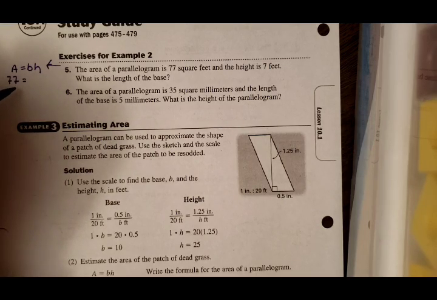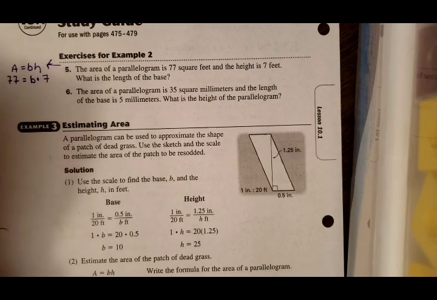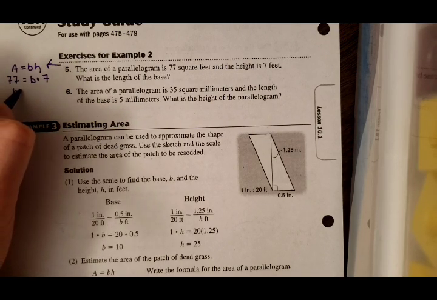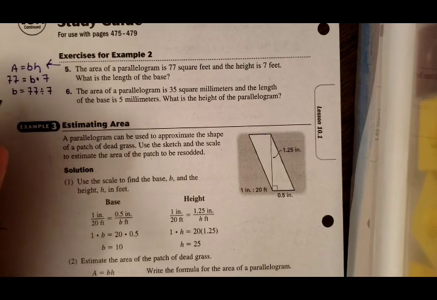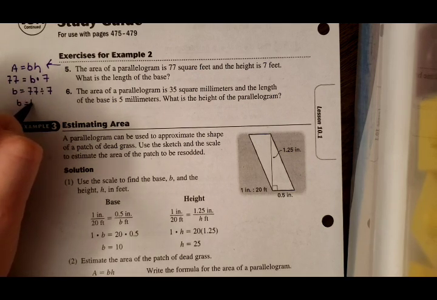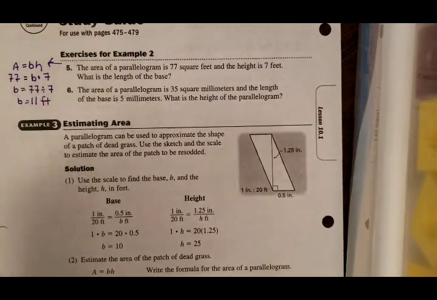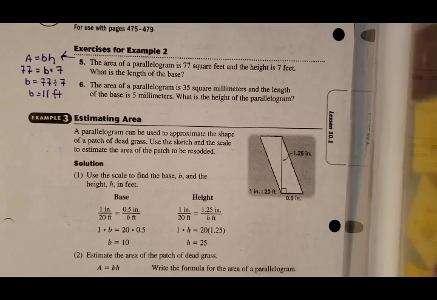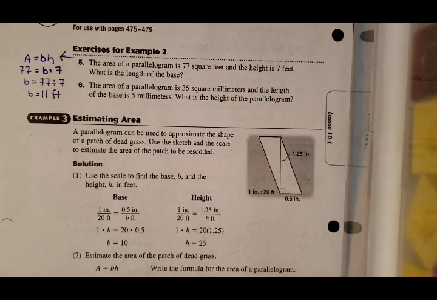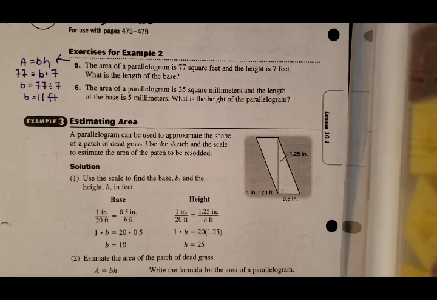We have 77 equals, we don't know the base, and we know the height is 7. So our base is going to equal our area divided by 7, which means it equals 11 feet. Not feet squared, just feet, because we're going with one of the dimensions that we're multiplying together. Okay, you guys pause the video, try number 6, then start it up again and see how you did.